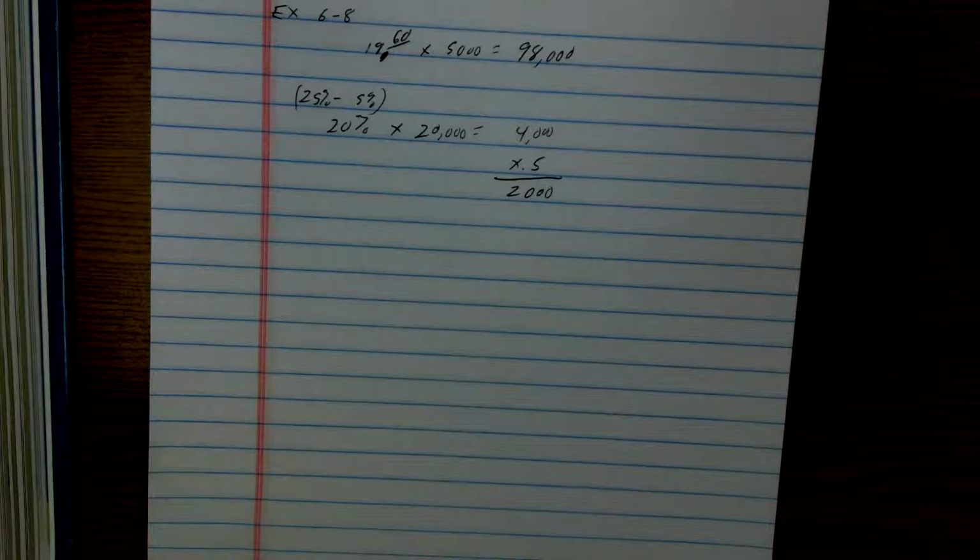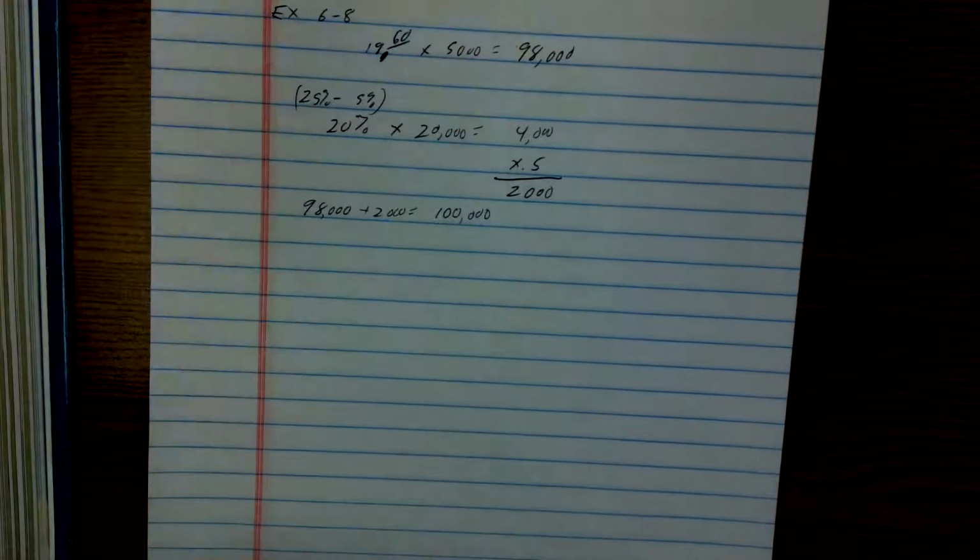Then we also have to do the standalone price for the discount. The discount is 25%, but they normally give a 5% discount. So that works out to a 20% discount from normal that they're going to give. They expect that to be used on $20,000 worth of purchases, and so that would be $4,000. But remember, they only expect 50% to be used, so that standalone performance obligation is $2,000. Now we add our performance obligations together, 98,000 and 2,000, equals $100,000 in performance obligations that we have to deal with.